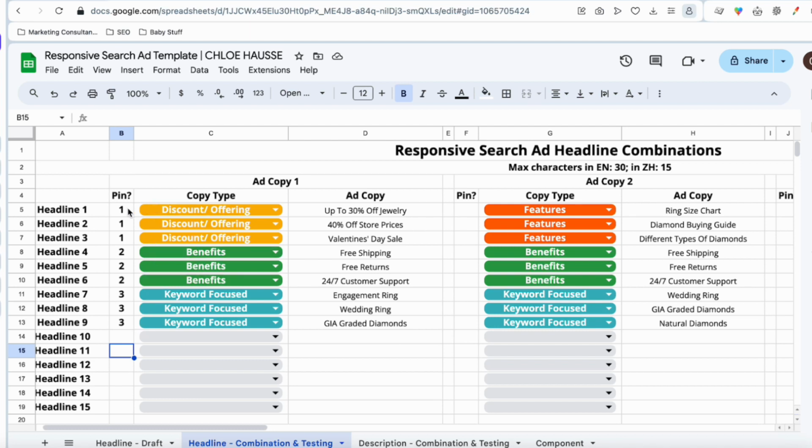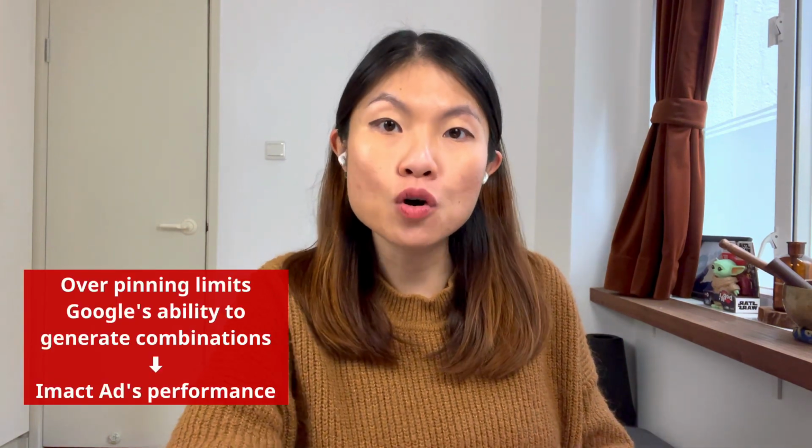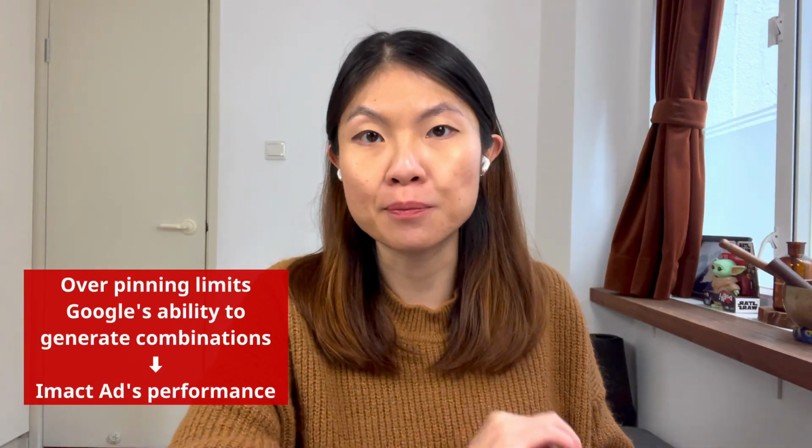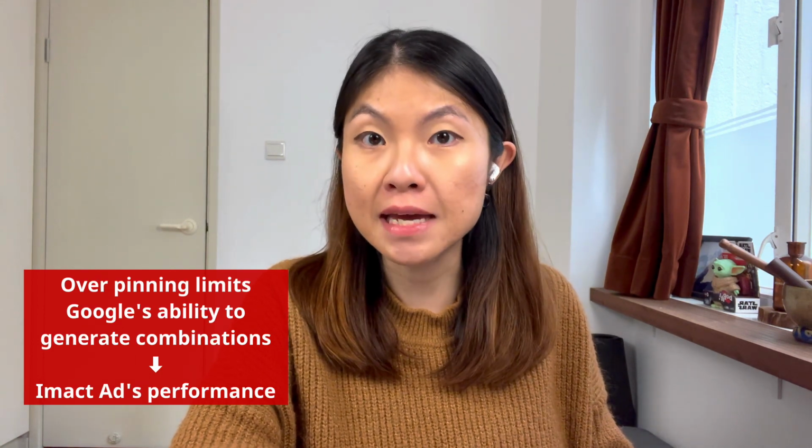For more control, you can pin your headlines in position 1 or 2 or 3. Ensure your desired message is always shown. Keep in mind that pinning headlines can give you some control, but it will limit Google's ability to generate different combinations, which will potentially impact your ad performance.